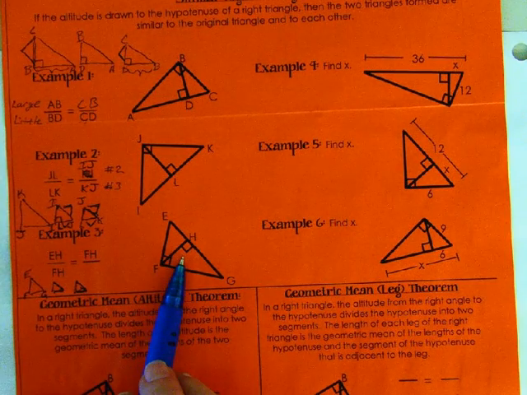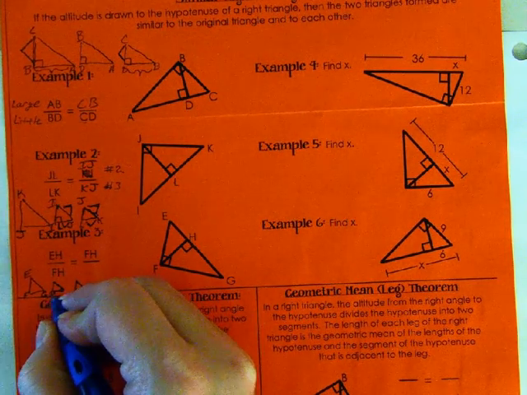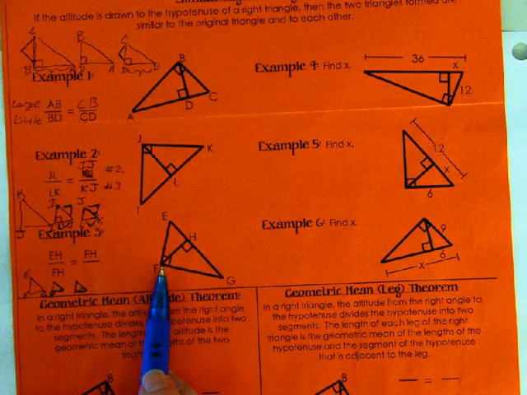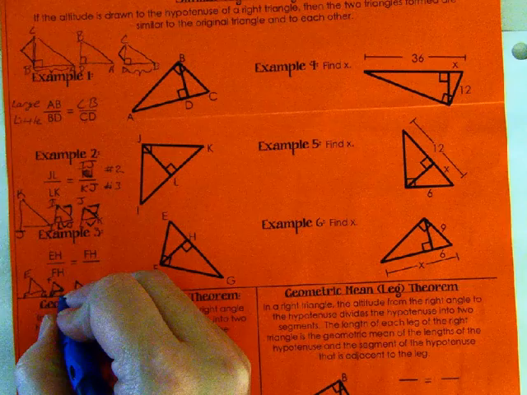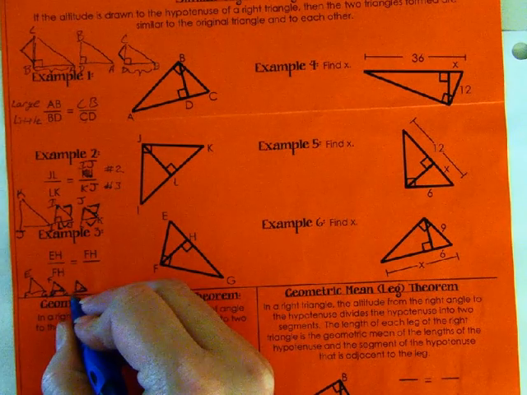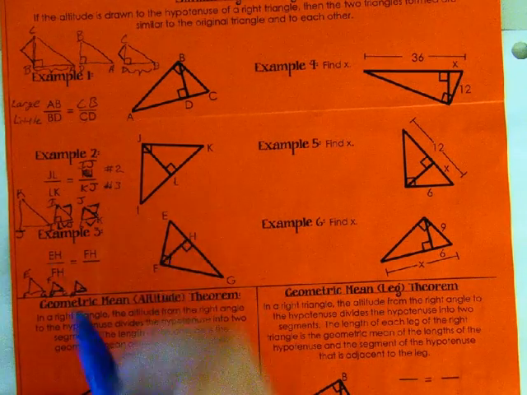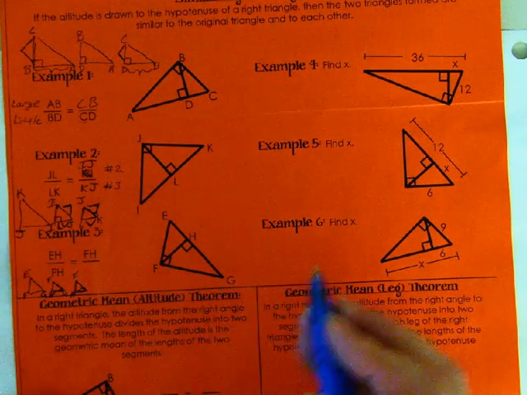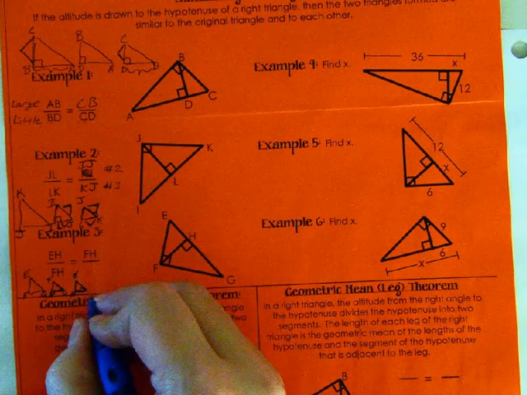Okay, so then on the medium-sized one, H is my right angle. F is the end of the short leg. G is the end of the long leg. And on the little one, H is still at my right angle. E is the end of my short leg. And F is the end of the long leg.